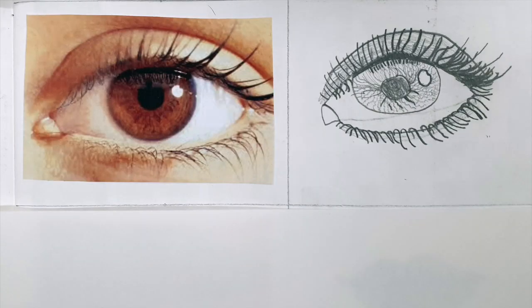So if we now go on and look at some examples of student work, this is an example of a developing drawing. You can see there's some level of detail in there and shading, but the basic shape is incorrect. The drawing of the eye and the pupil needs to be far rounder.